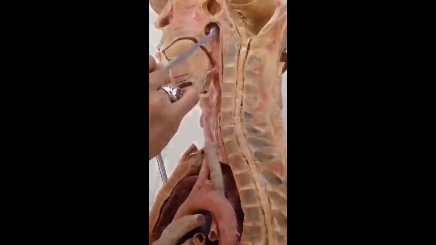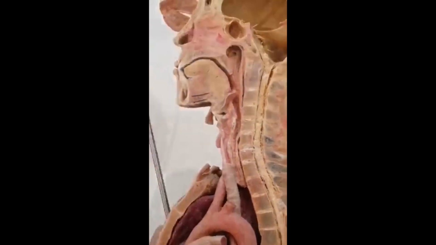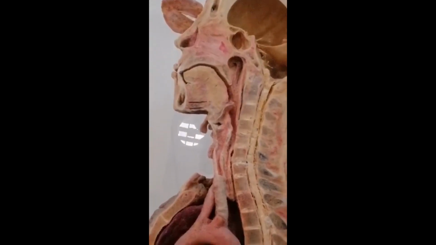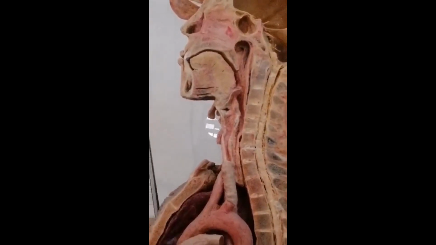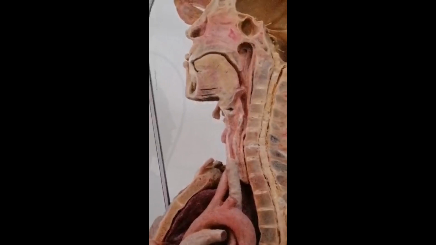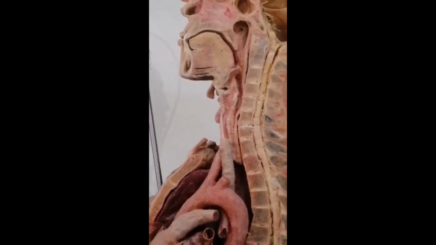Posteriorly to the tubal elevation there is a depression, which is the fossa of Rosenmüller, a common site for nasopharyngeal carcinoma.